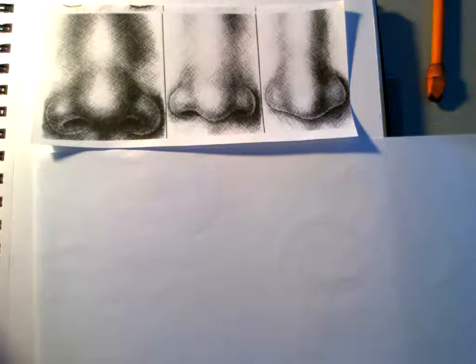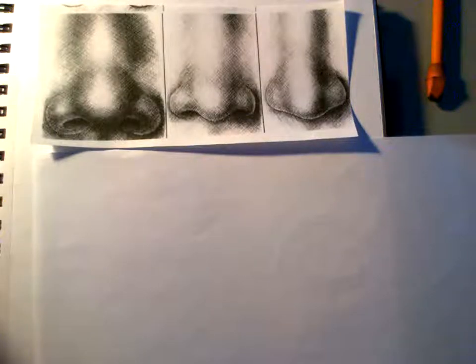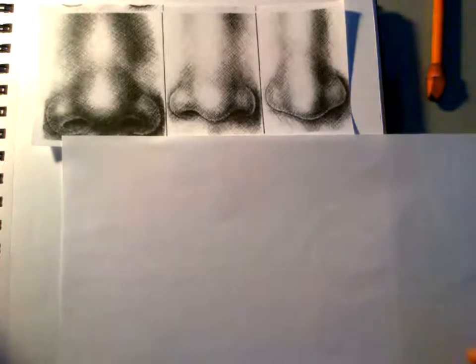All right, now we're gonna do noses. Again, you're gonna look at the reference pictures that I show you, and I want you to do 2 noses. So let's go over a little bit of reminders of what not to do when you draw a nose. Maybe you remember from Art 1 if you had it with me.